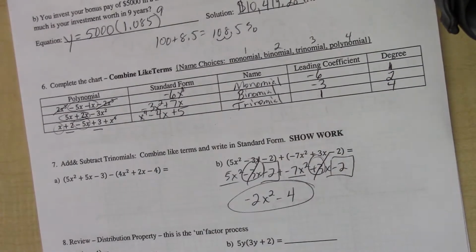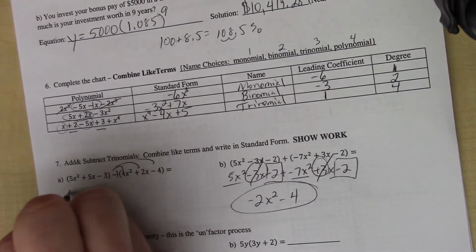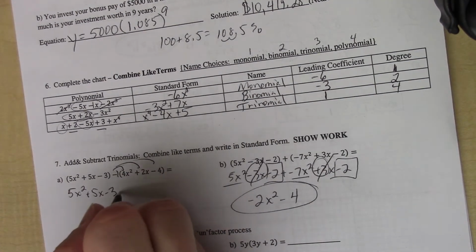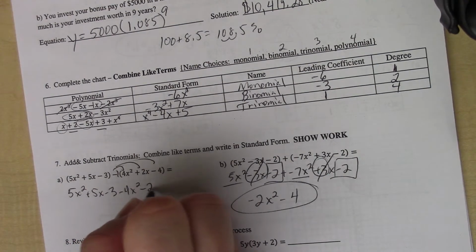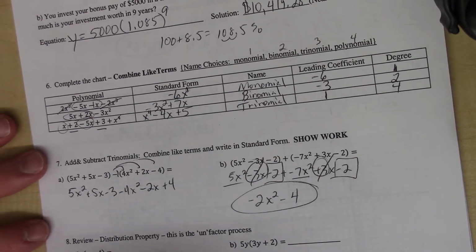Okay? When it's minus, though, you've got to treat this like a negative 1, and it gets distributed. So it changes the sign of everything past it. So nothing here changes, but everything over here changes. And I would suggest you write it out first, because people try and do that in their head and they make mistakes.